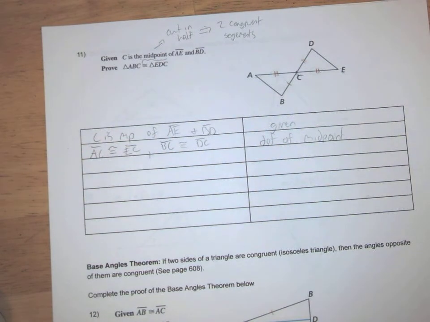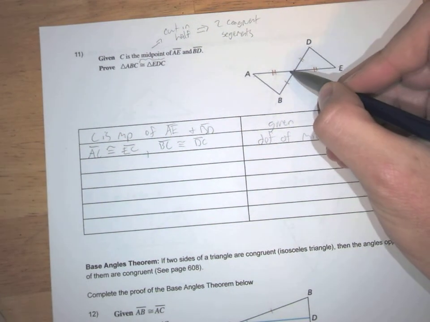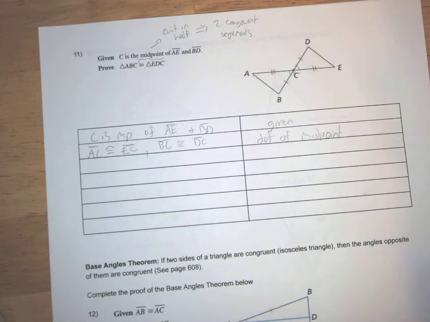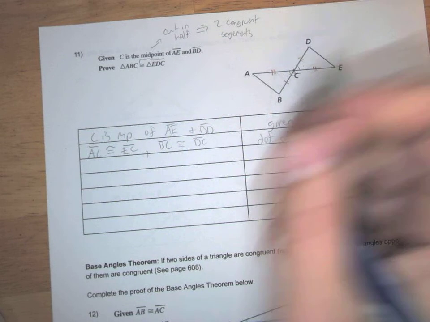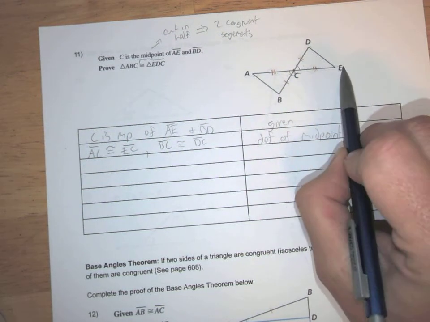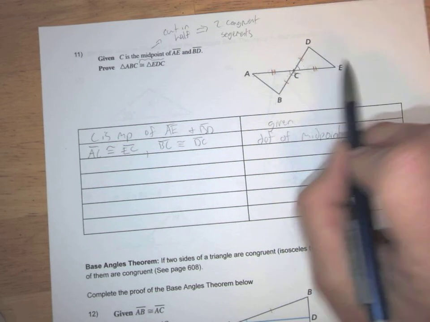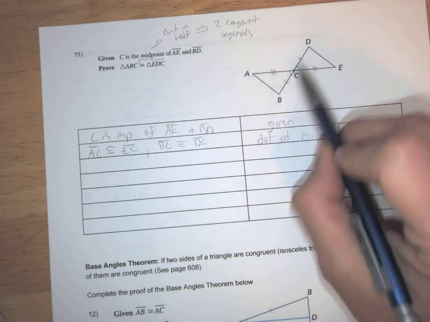All right, so now we've got side and side. We've got two sides. What we need is the included angle. We need this to be congruent to this. Can you get there? Can we say these two angles are congruent? The answer is yes, we can. Let's be specific. Now we know that A corresponds to E because these guys are congruent. C is congruent to itself. So A corresponds to E and B corresponds to D.